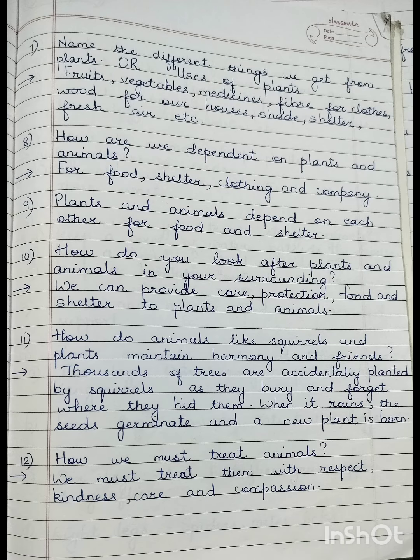7th. Name the different things we get from plants, or uses of plants? Answer: fruits, vegetables, medicines, fiber for clothes, wood for our houses, shade, shelter, fresh air, etc. Eighth one: how are we dependent on plants and animals? Answer: for food, shelter, clothing, and company. Ninth one: plants and animals depend on each other for food and shelter.